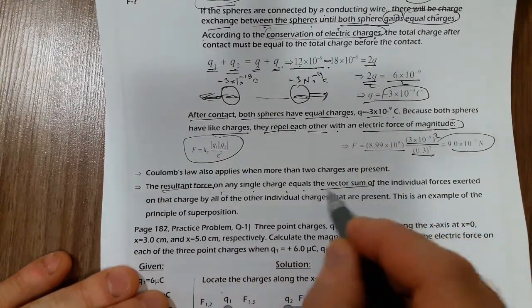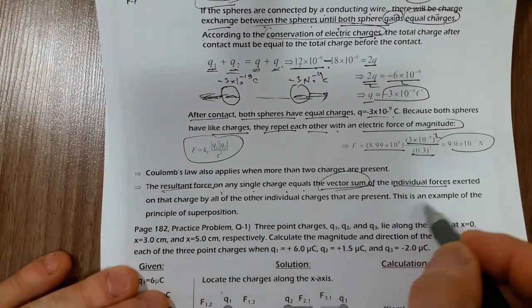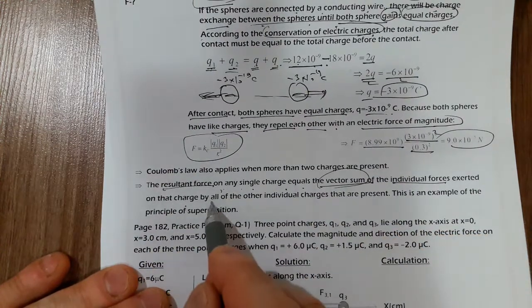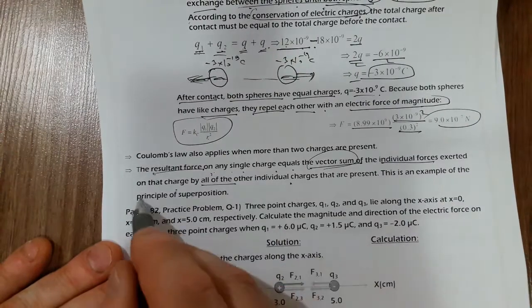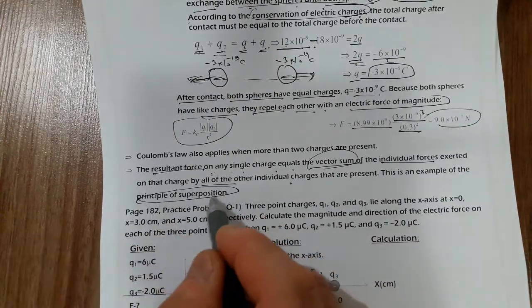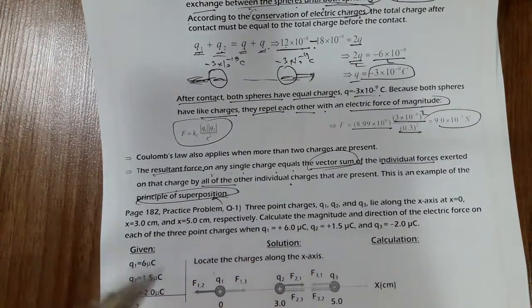So the resultant force on any single charge equals the vector sum, the vector addition, of the individual forces exerted on that charge by all of the other individual charges that are present. This is an example of the principle of superposition.